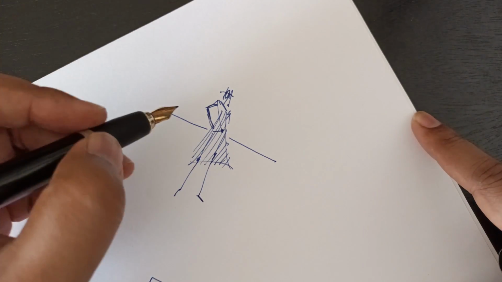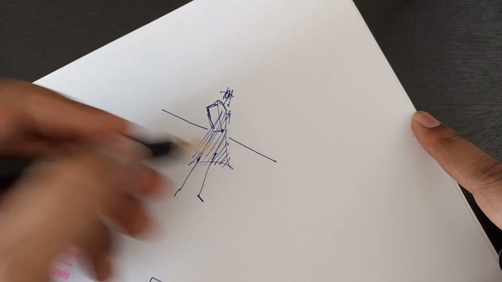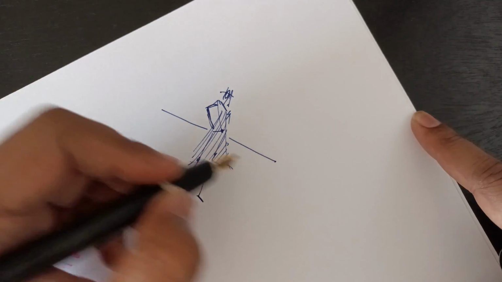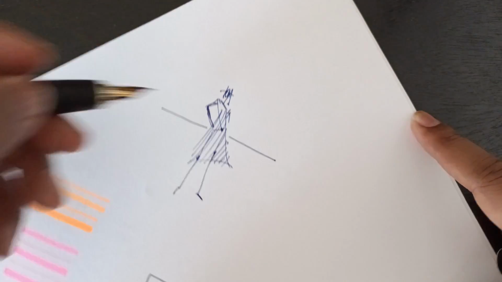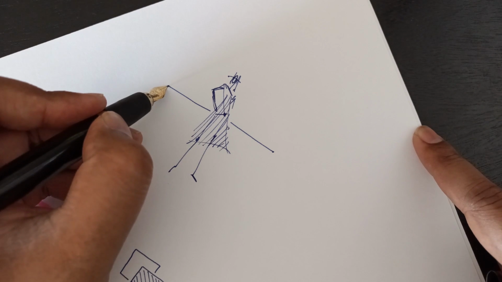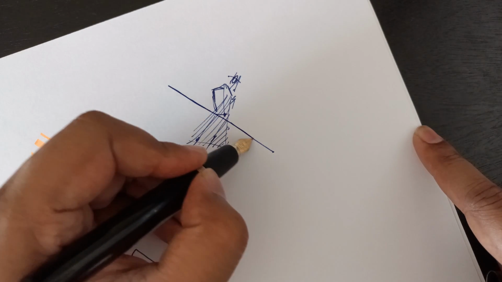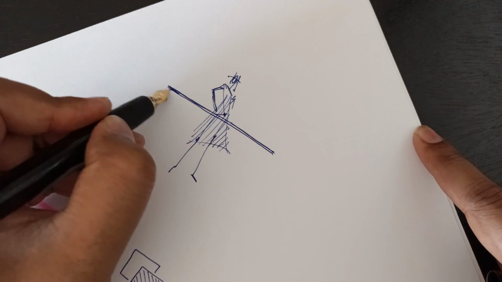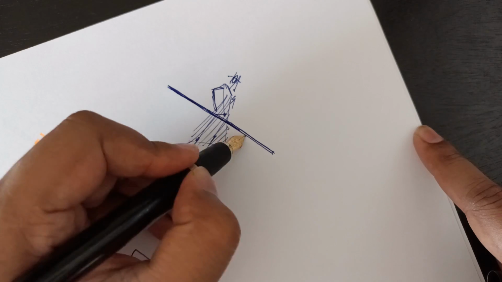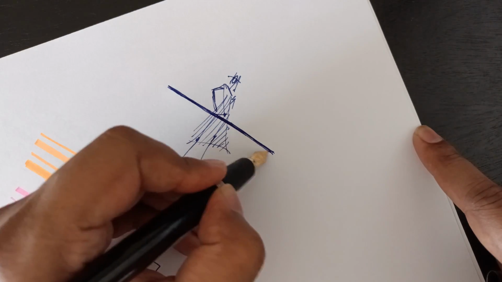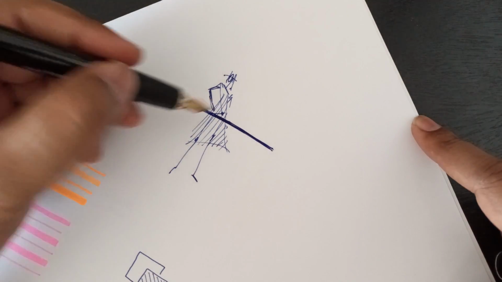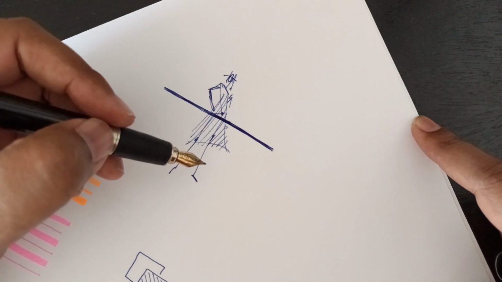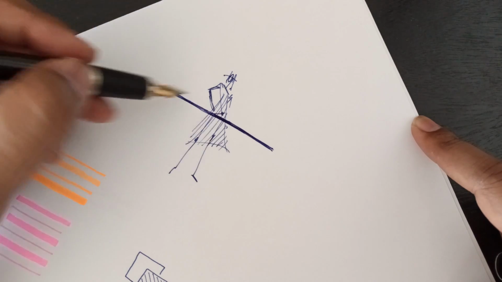Now I could have drawn it the other way around, where I draw the line on top. If I drew the line on top, it would mean she is standing behind the line. So for example, let me just do it, just to make it bold. If I did that, you see, she is standing behind the line. The earlier one was she was in front of the line, and this one is she is behind the line.